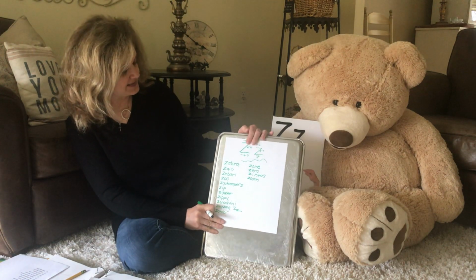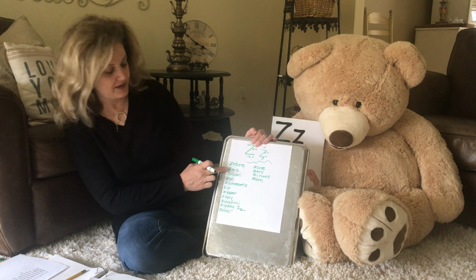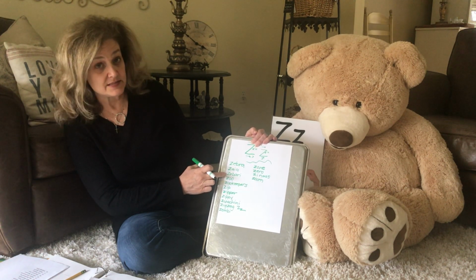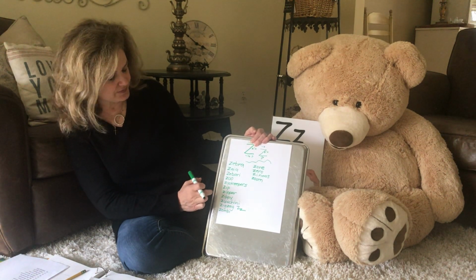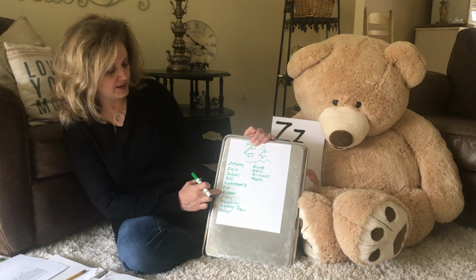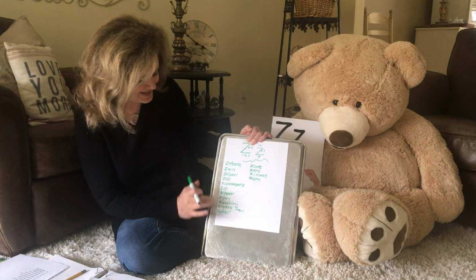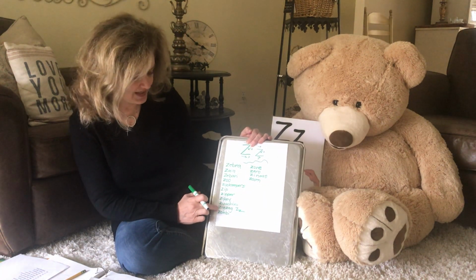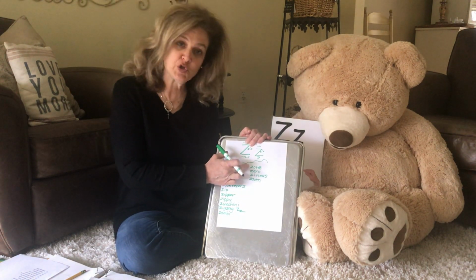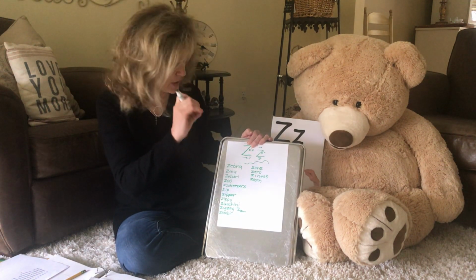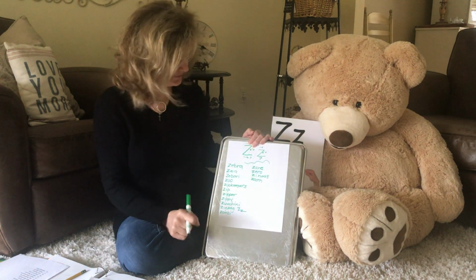So let's go ahead and let's say these words together. Zebra, Zaya, Zabari, zoo, zookeepers, zip your zipper. Oh, you guys are super zippy. Zucchini, zigzag, zombie, zone, 0, zinnias, and zoom. Good job.